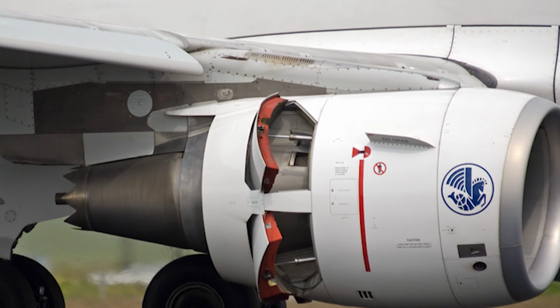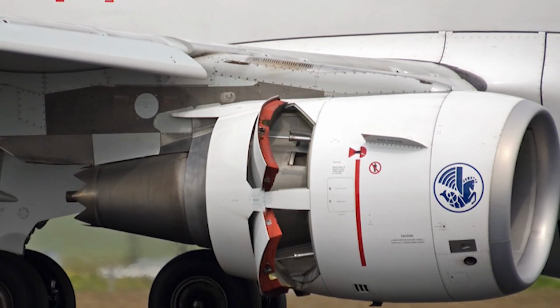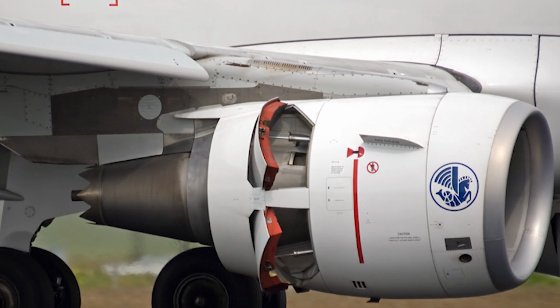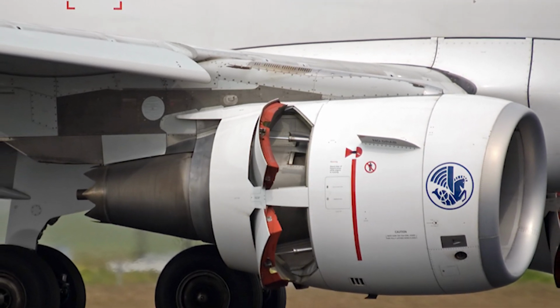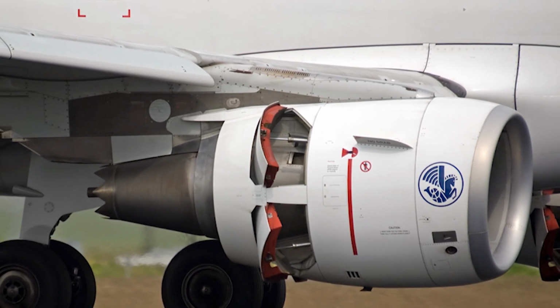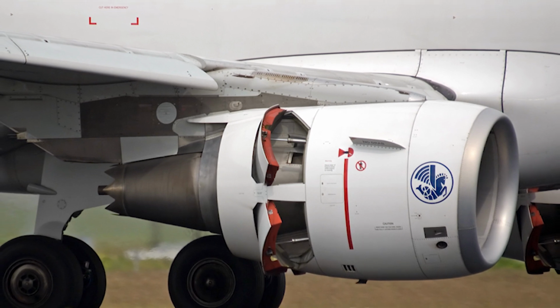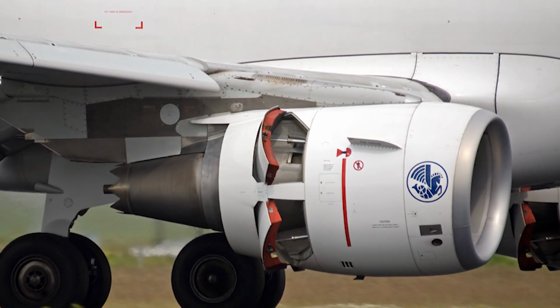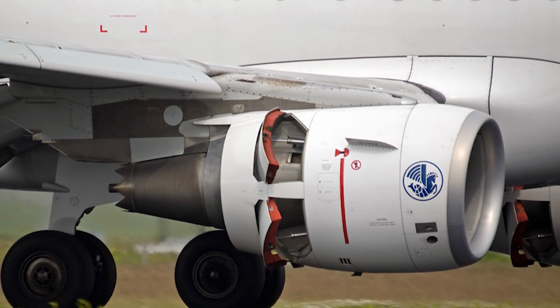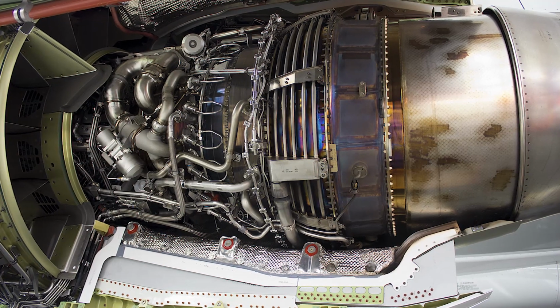So as you can see, this is the engine, a CFM 56, and it's a pretty unique and good machine which has proved reliable. Under the metallic cover is the engine, and as you can see, underneath the metallic cover, this was the area which scraped the runway.